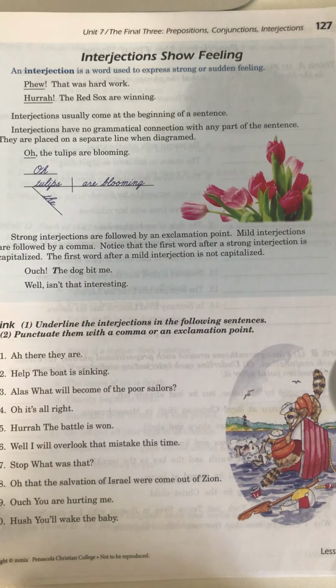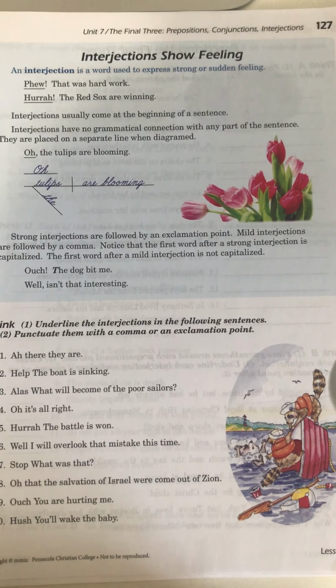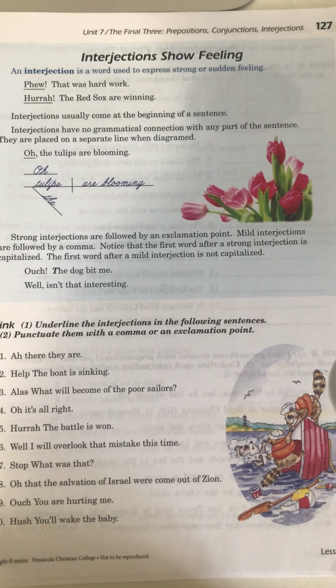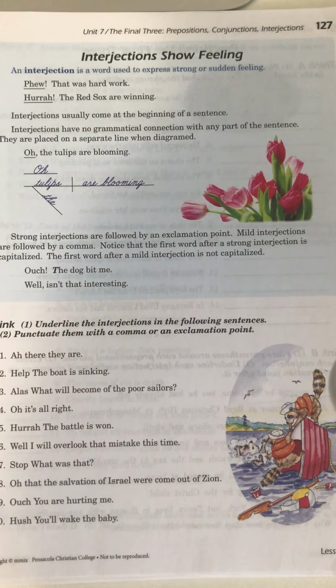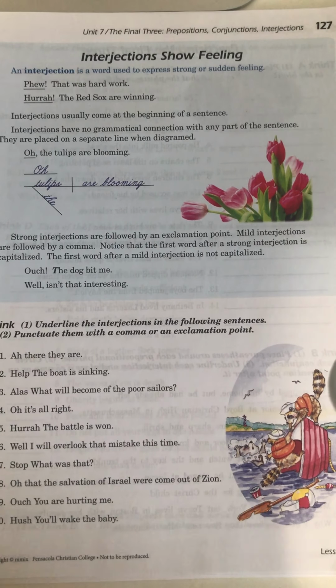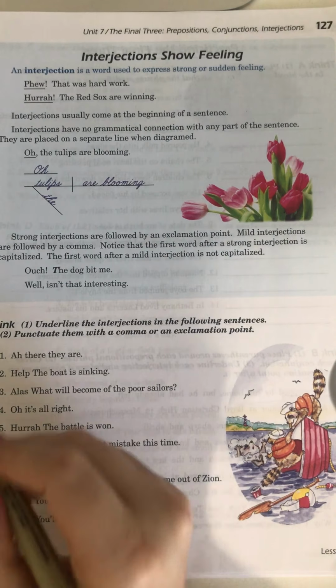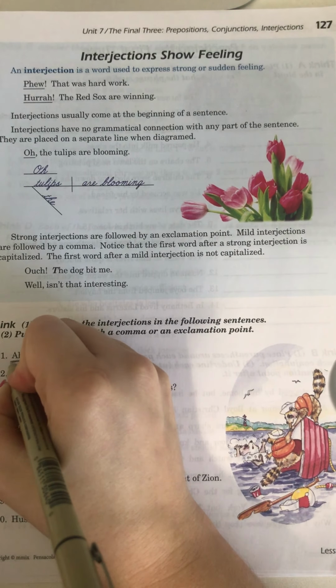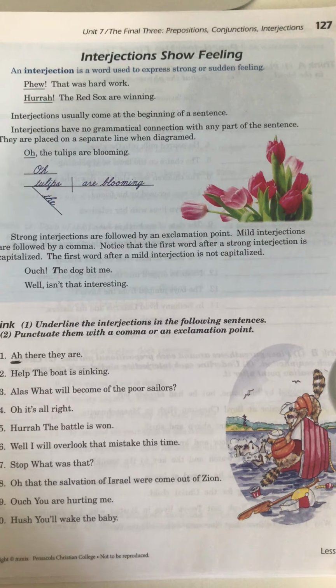So notice. So here it says, underline the interjections in the following sentences, punctuate them with a comma or exclamation point. So pretty easy. So, for example, for number 1, there they are. So we know that is going to be underlined because it is the interjection.